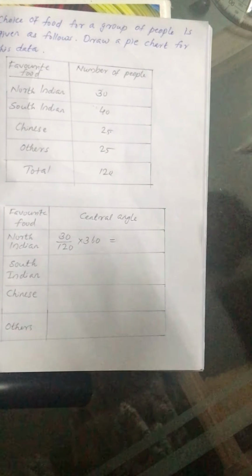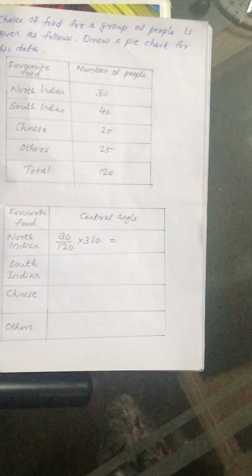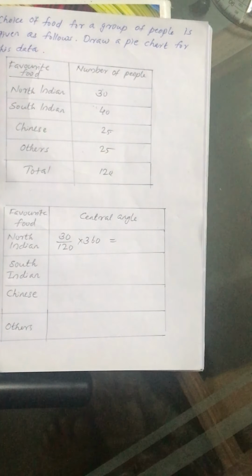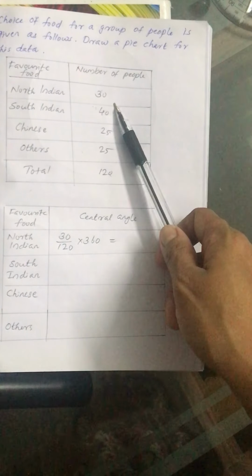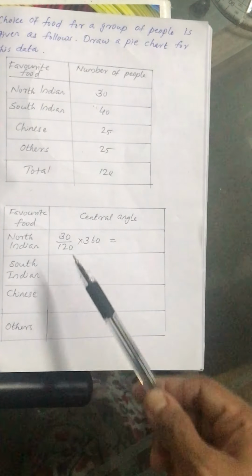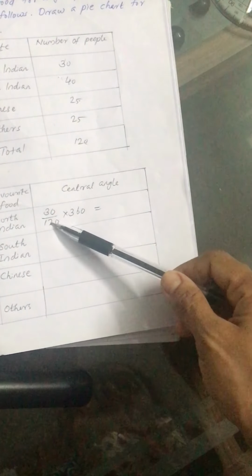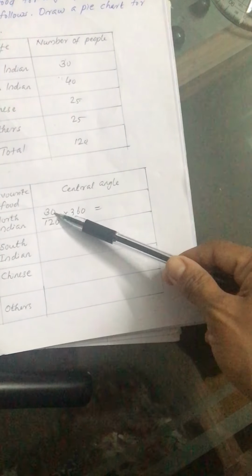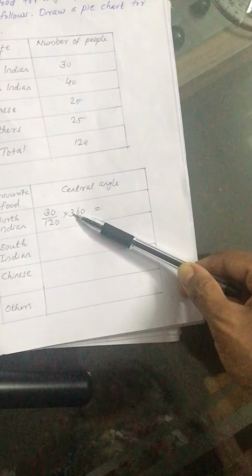Out of that we want to represent North Indian, 30 people. So those numbers only we know here. But we want to find out the central angle for each observation. What will be the central angle of the sector represented by North Indian? That we want to find out. To find the central angle we use how many North Indians are there? 30. And total people how many? 120. So 30 by 120 into 360. That will be the calculation.